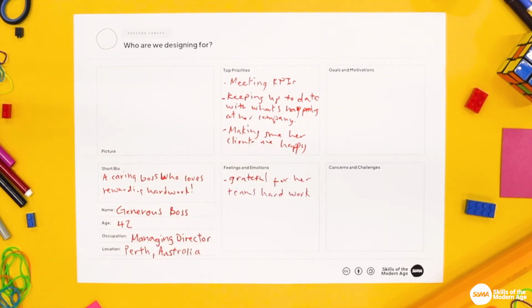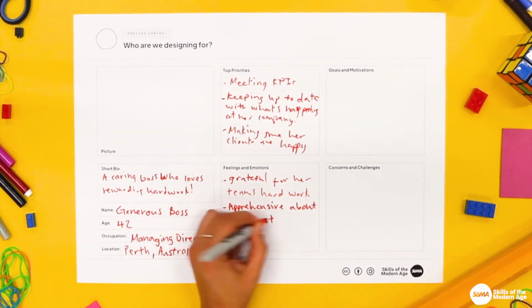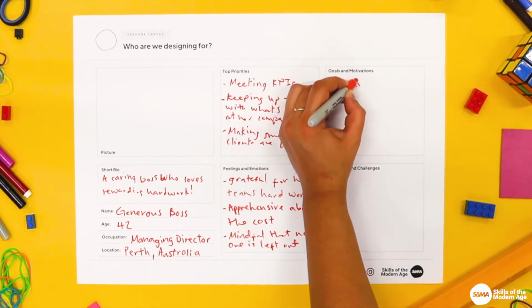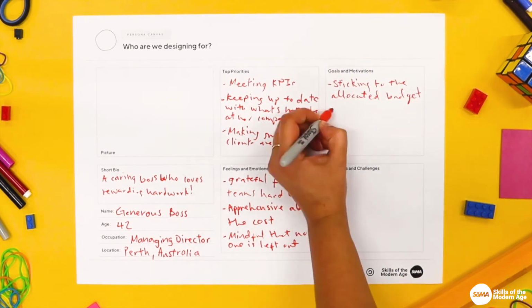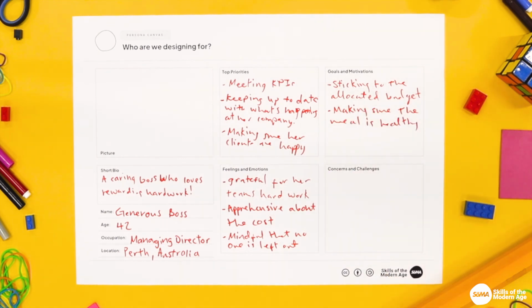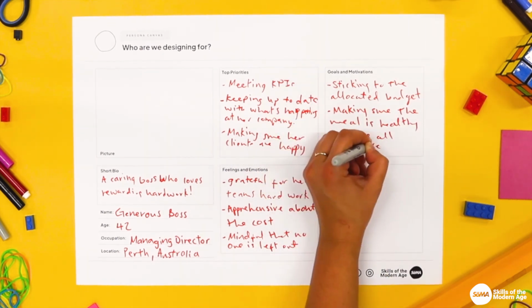The other three quadrants should all be filled out specifically within the context of the problem that you're trying to solve. So for the generous boss who's treating her workers to lunch, her feelings and emotions, goals and motivations, and concerns and challenges are all related to the problem of taking her employees out to lunch.